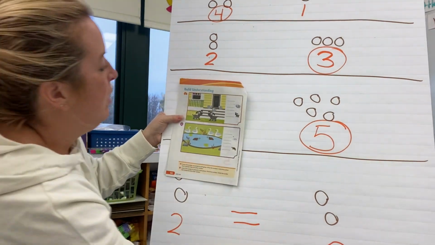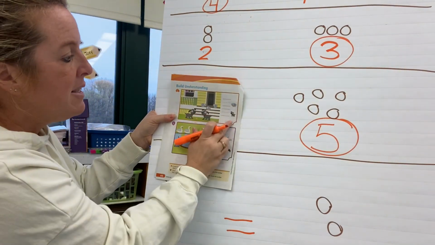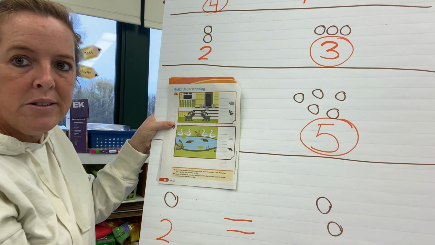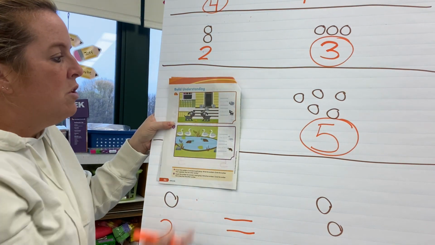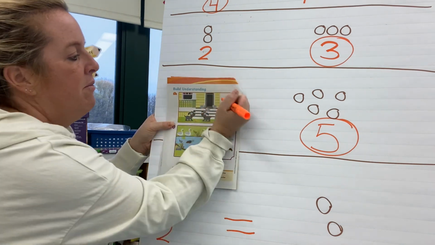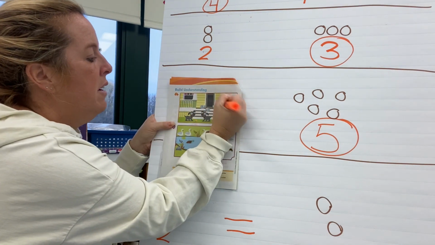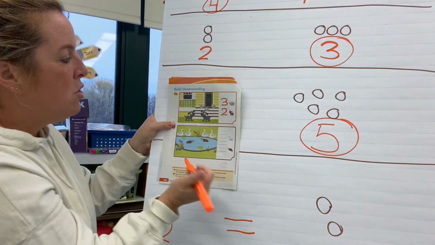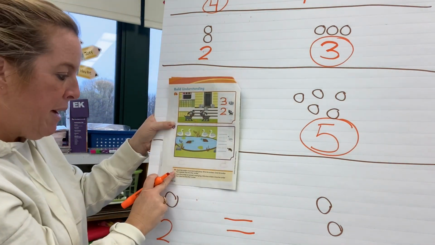All righty. So first we have to count the cats and then the dogs. Go ahead and you do that first, because I know you guys are great counters. So how many cats did you get? 3. How many dogs did you get? 2. So now I'm gonna go down to number 1 and read my direction.